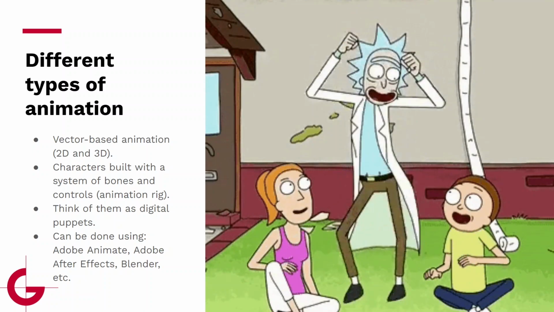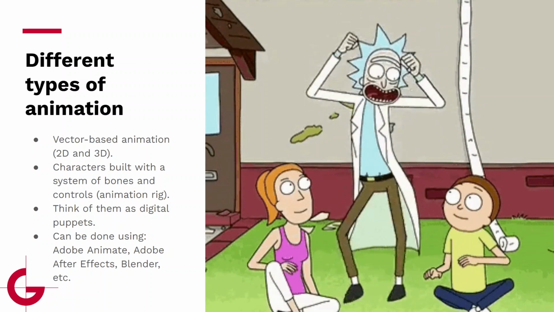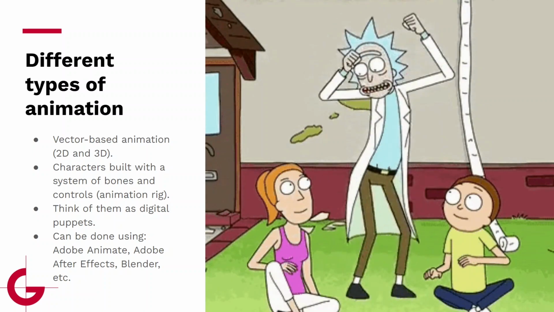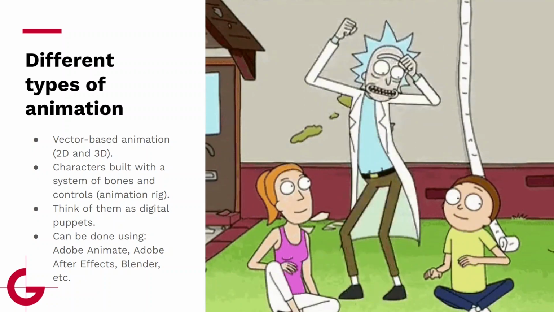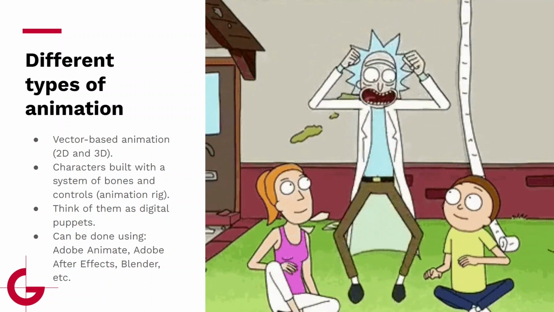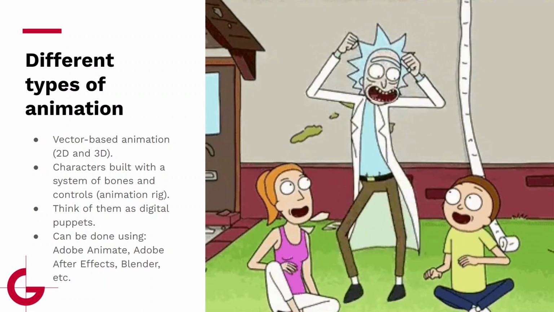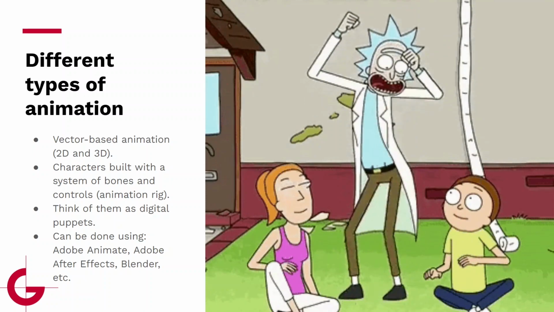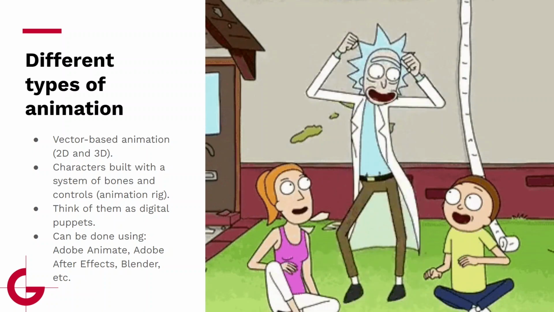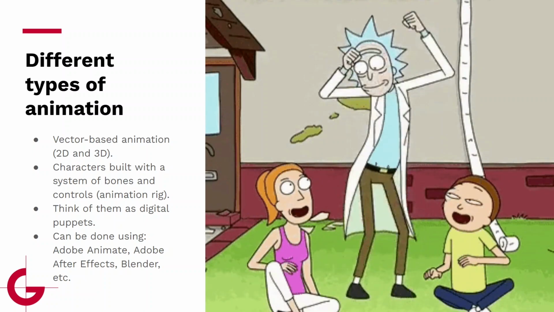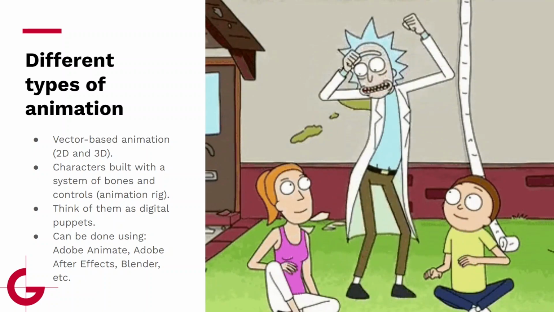As we enter the digital age, animation also evolves, and now we have vector-based animation, and this technique can be used for both 2D and 3D animation. In this technique, the characters are built on a system of bones and controls. We call this system a rig, and it is like a digital puppet that you can manipulate: the arm, the leg, the body, etc.